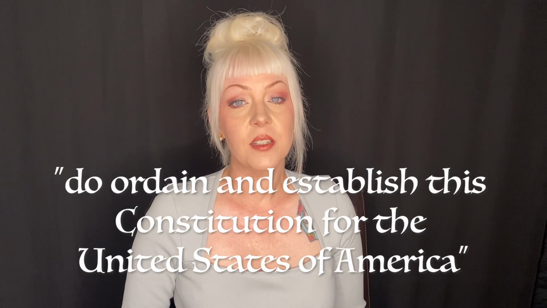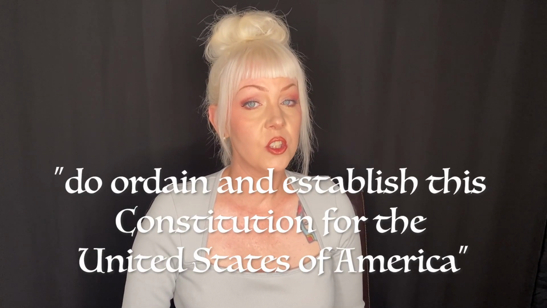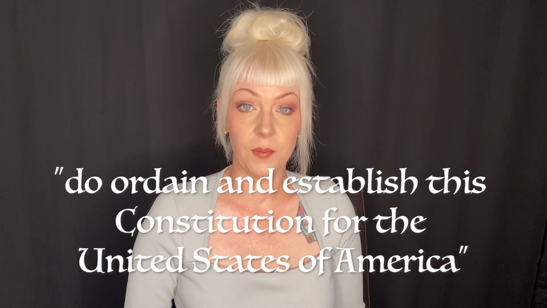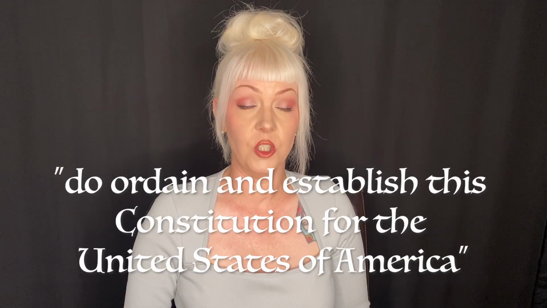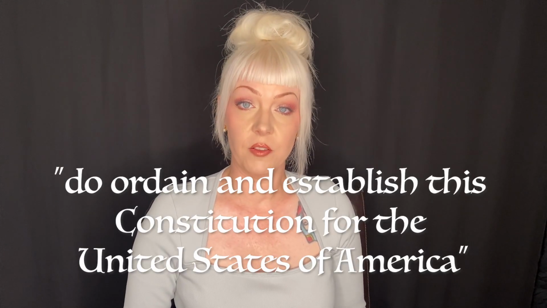Then the final statement, "do ordain and establish this Constitution of the United States of America," declares that the people are enacting and establishing this Constitution as the supreme law to govern the nation. So this whole opening is stating the core objectives of unity, justice, peace, defense, welfare, and liberty. It reflects the framers' intent to create a government that serves and is accountable to the people, because the first system that they tried wasn't really working that great.